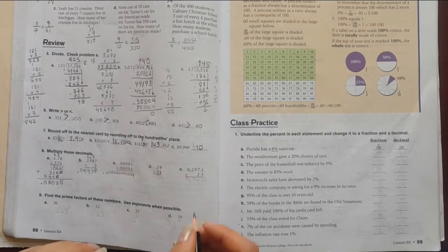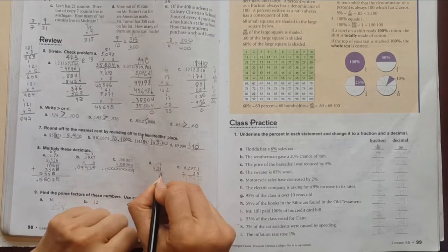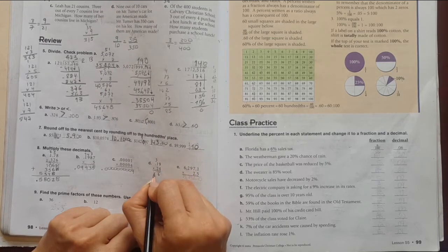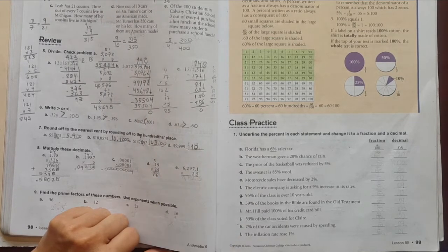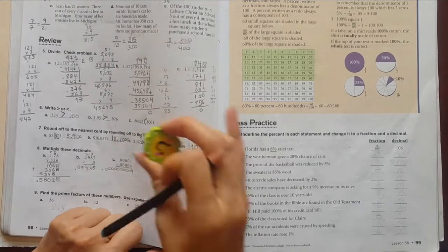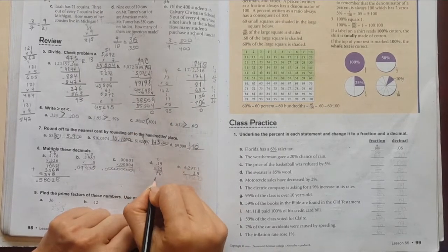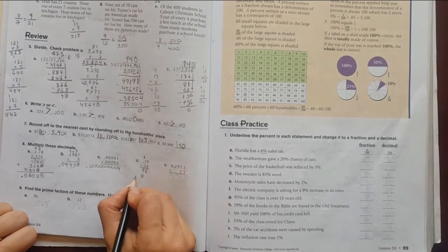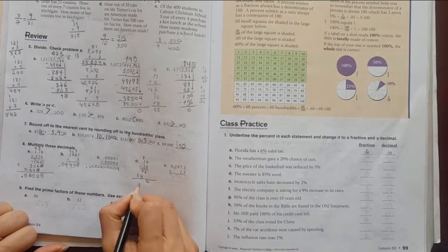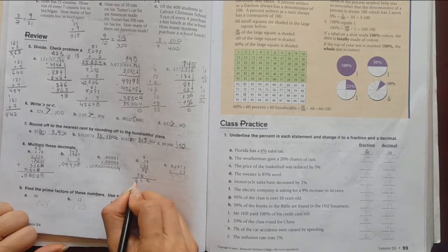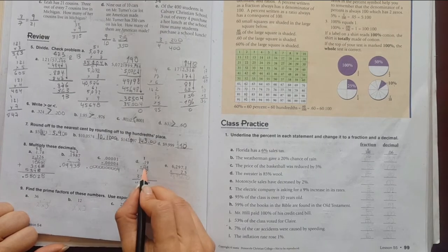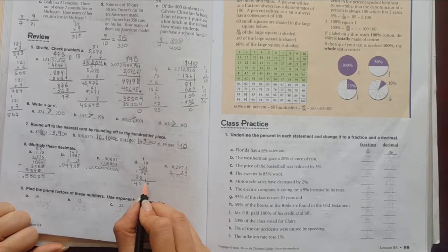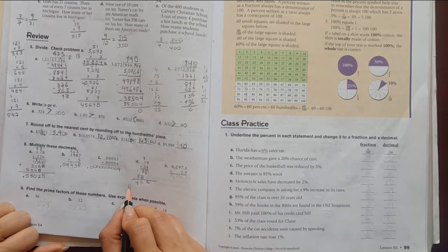Now, here. 4 multiplied by 9, 36. I carry 3. 4 multiplied by 1, 4 plus 3, 7. Next, empty house. 2 multiplied by 9, 18. I carry 1. 2 multiplied by 1, 2 plus 1, 3. 6, 15, and 4. How many digits do we have before the point? 1, 2, 3, 4. So I'm going to count. 1, 2, 3, 4.